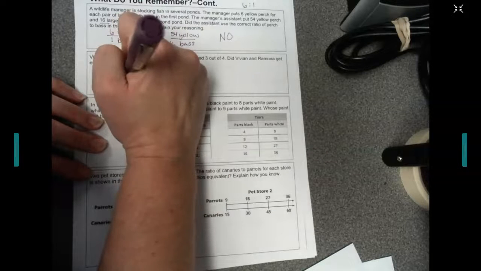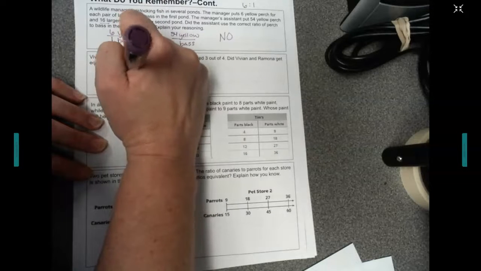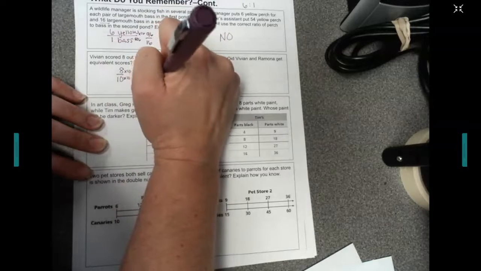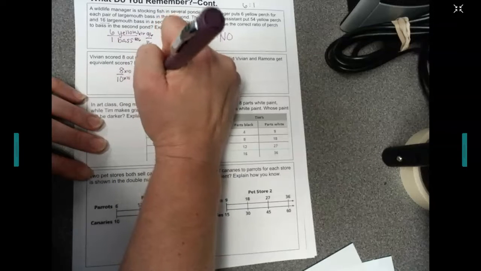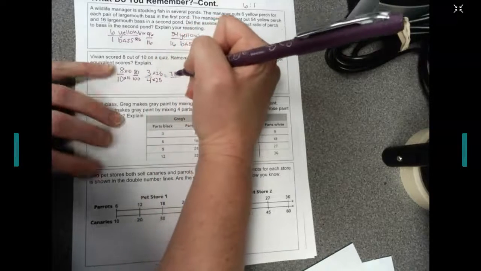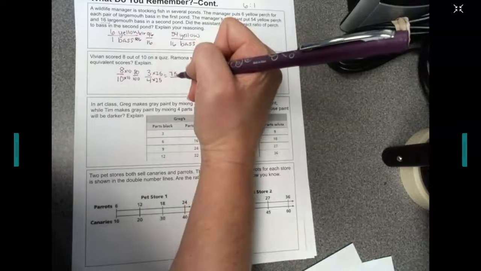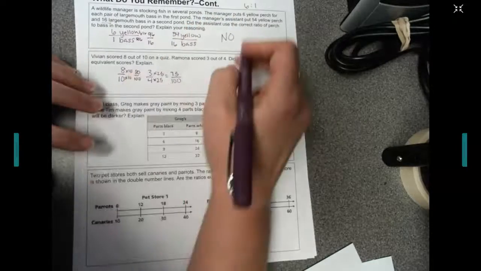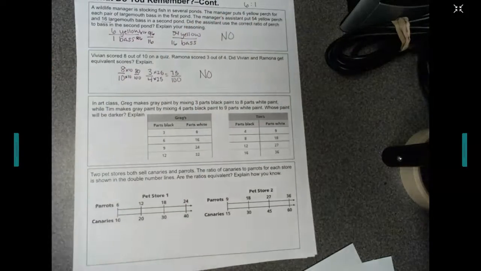I know I can get both of these to be 100 on the bottom. So that's what I'm going to do. There are multiple different ways that you can do it. You could either make it into a decimal, because I know 8 tenths is 0.8. I know 3/4 is 0.75. And if I look, these are different. So no. There's a lot of different ways you can solve that, and I don't care which way you solve it.